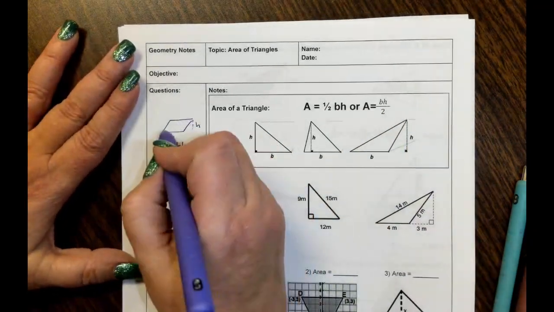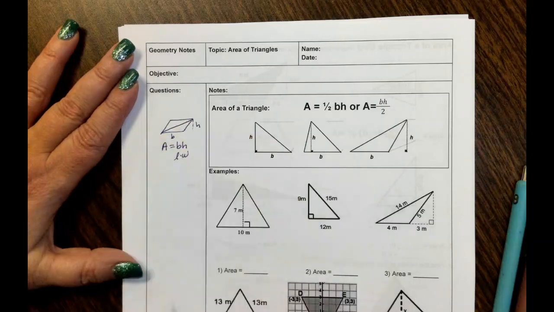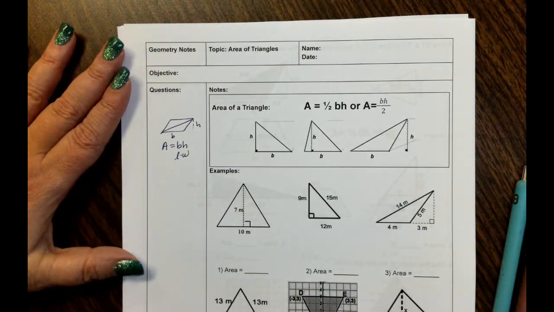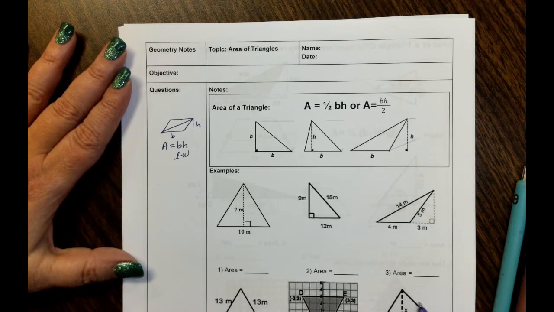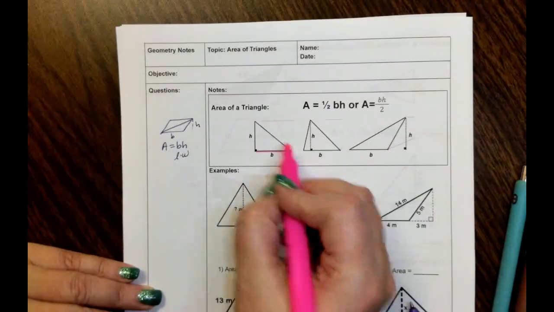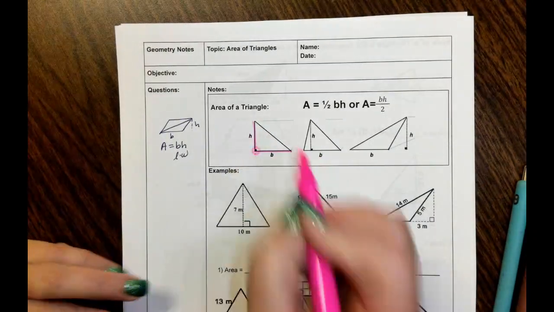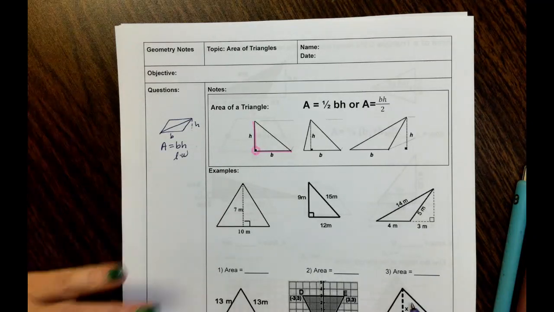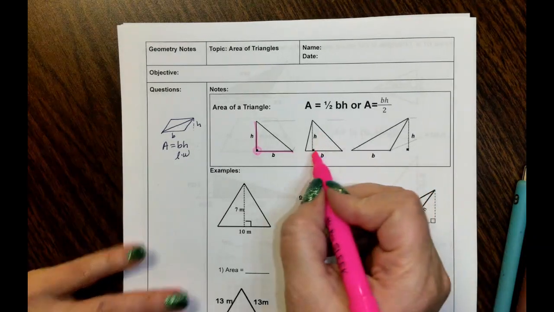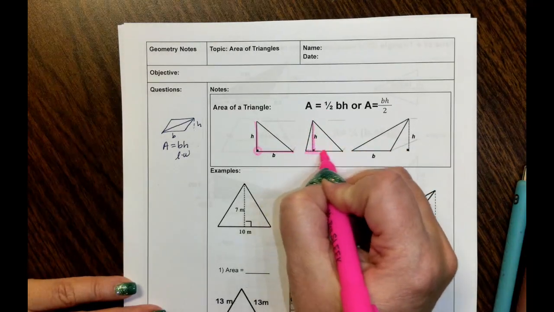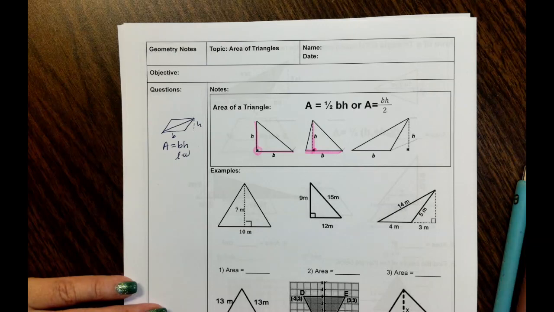Why half? Because when you cut a parallelogram in half, you get two triangles. And so the area of a triangle is half of what the area of a parallelogram would be. In this case, we have our right triangle. It has our base and our height. They're always perpendicular to each other, so look for that right angle if you have a base and a height.